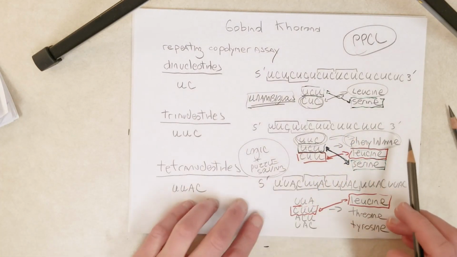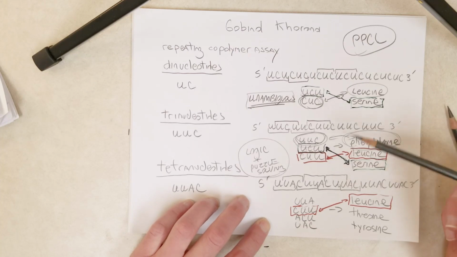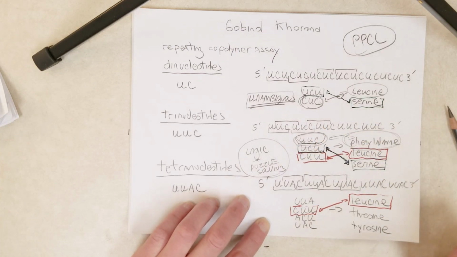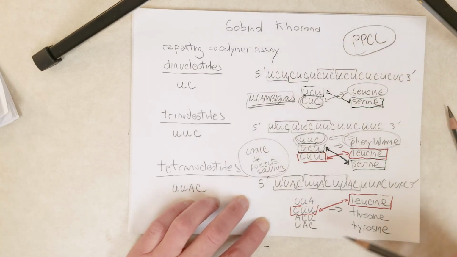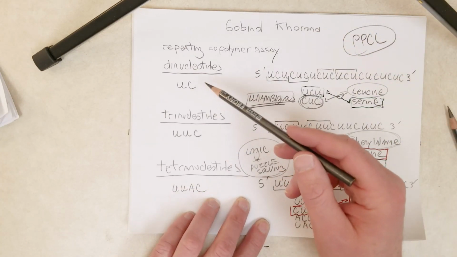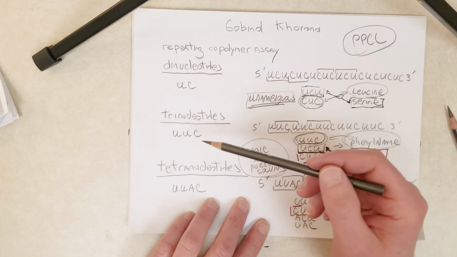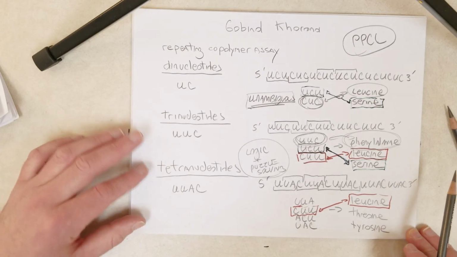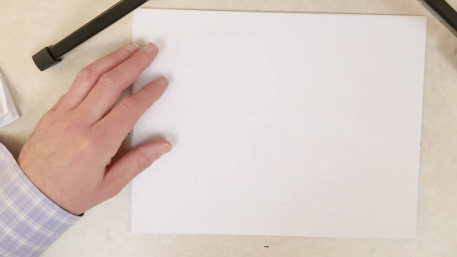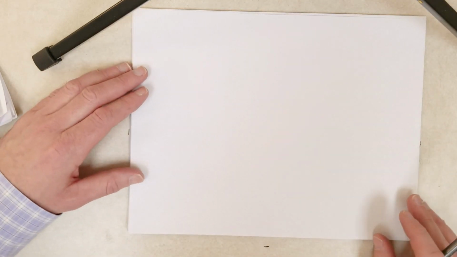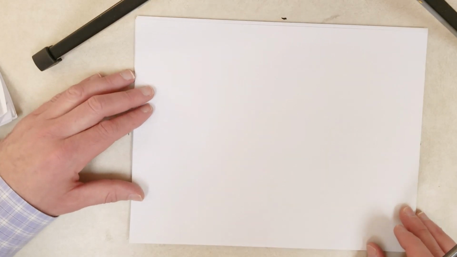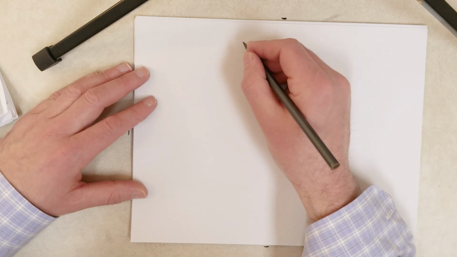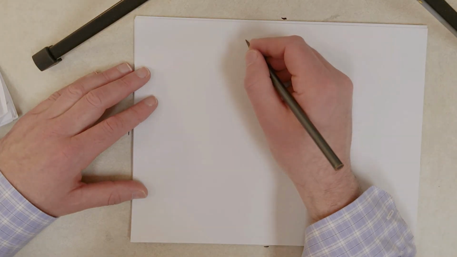Okay, so that's how we can use data like this to figure out which codons go with which amino acids. Essentially that's what Gobind Khorana did, using massive data sets with lots of different chains of dinucleotides, trinucleotides, or tetranucleotides. A giant puzzle, and he solved it, confirming previous results that others had suggested based on other types of experiments. He solved the genetic code and won the Nobel Prize.